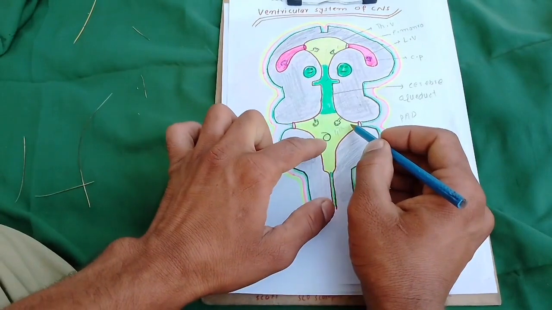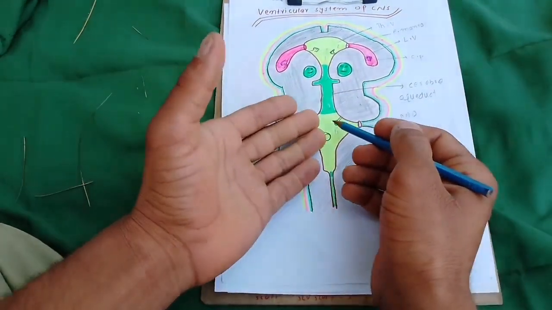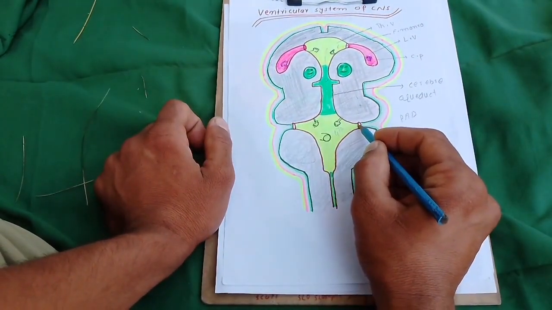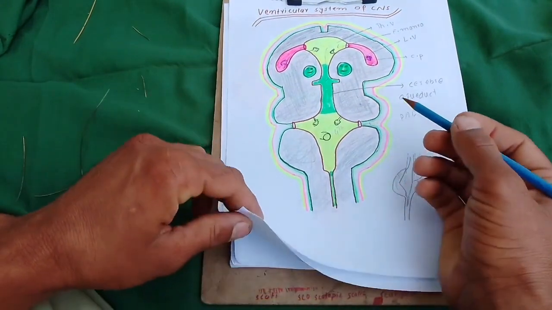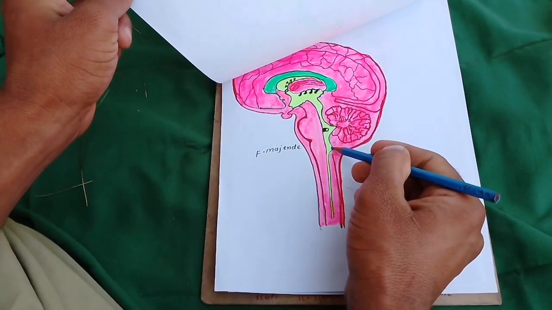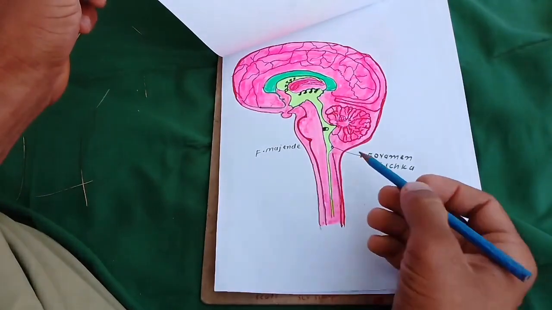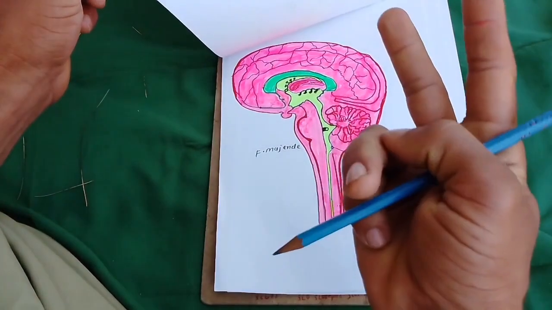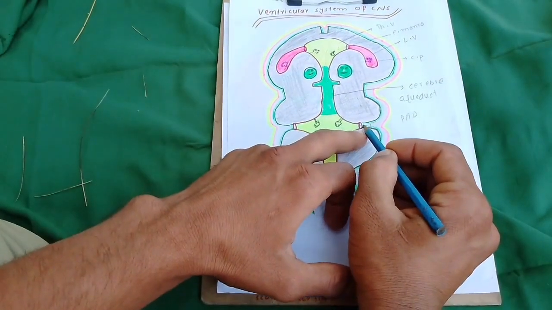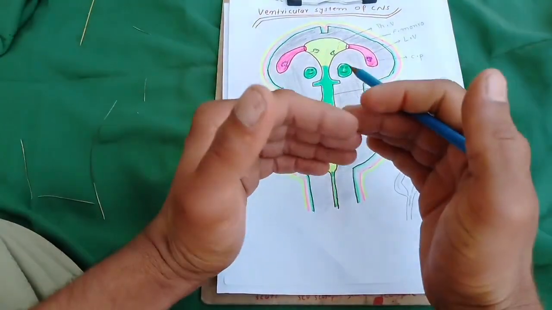So the cerebrospinal fluid is produced here, circulates there, and goes out from the cavities to the subarachnoid space with the help of specific foramina. This foramen is called, as you can see here, foramen Luschka on the lateral side. This is the cut section, the cut lateral view. The foramina of Luschka are two in number, laterally. This is foramen 1, foramen 2. So these are the foramina of Luschka, present on the lateral side.